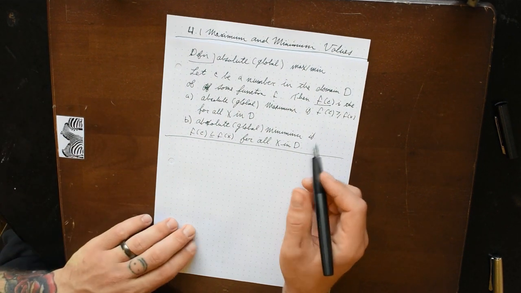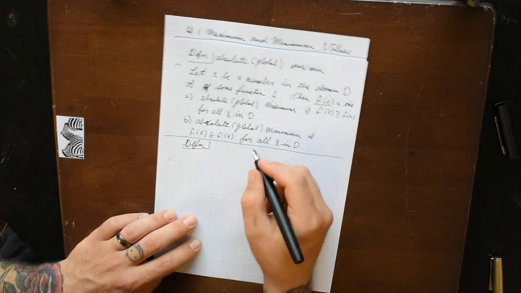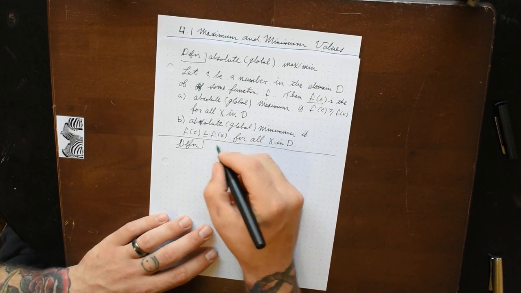Our second definition is for a local max/min.